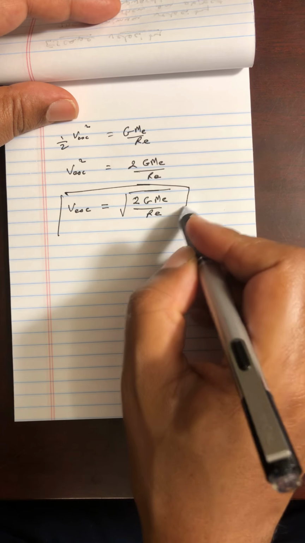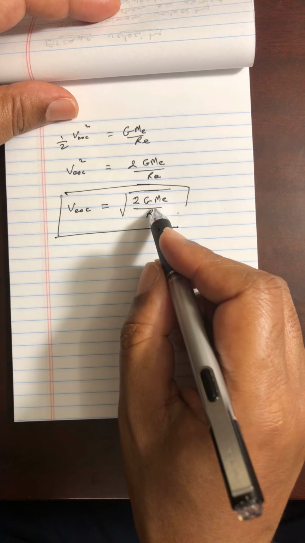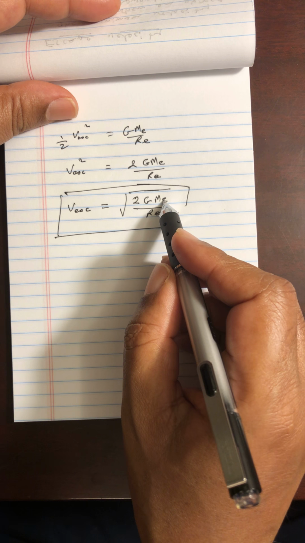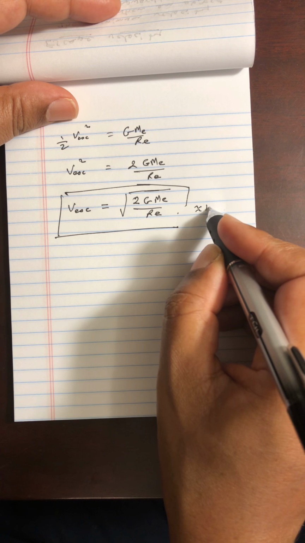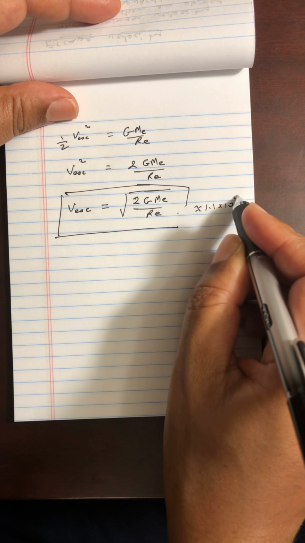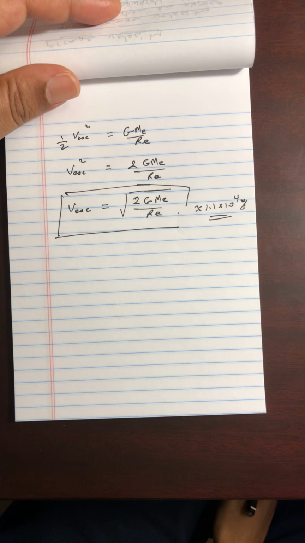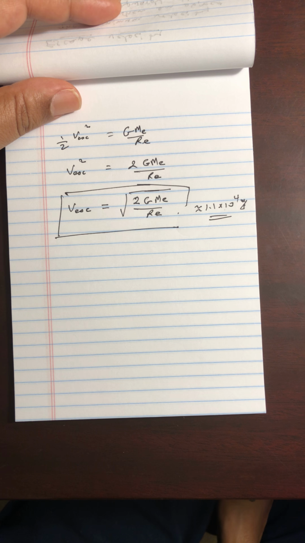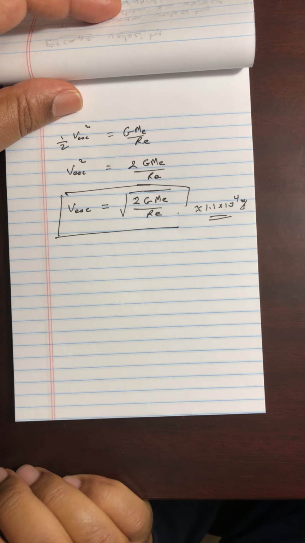All right. When you put the values for the mass of Earth and the radius of Earth, this turns out to be 1.1 times 10 to the power of 4 meters per second. So this is the escape velocity from the surface of Earth. It just depends on the radius of Earth and the mass of Earth.